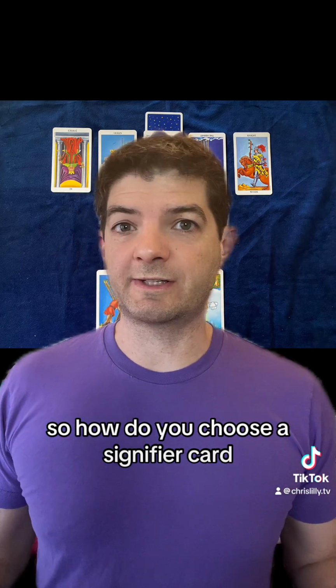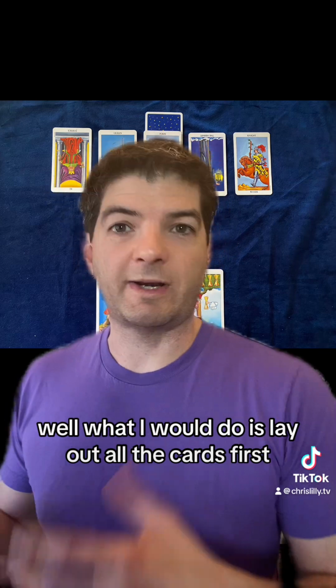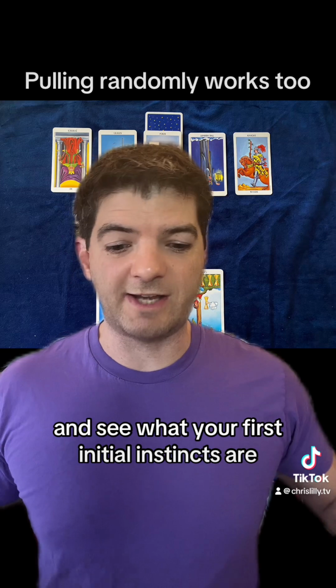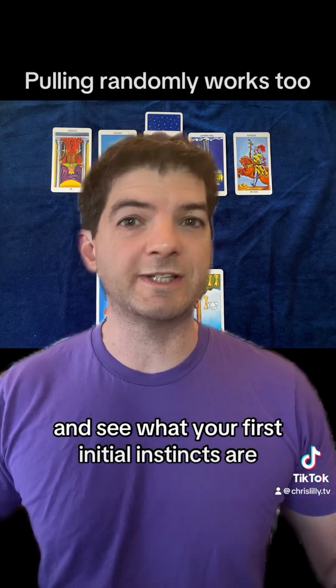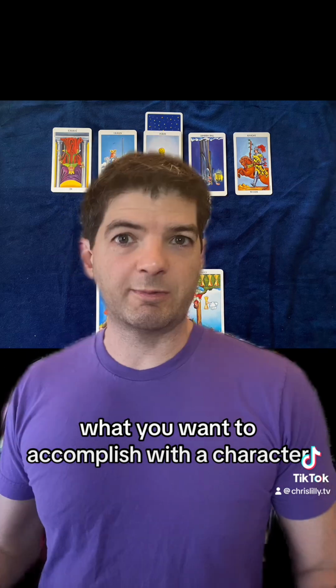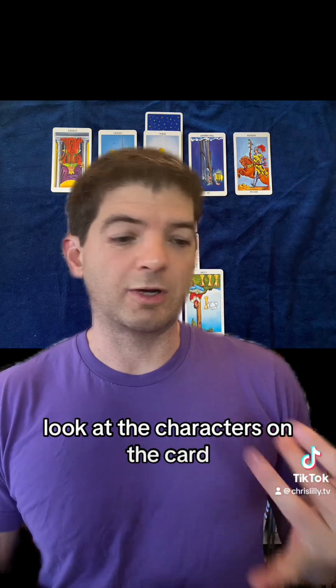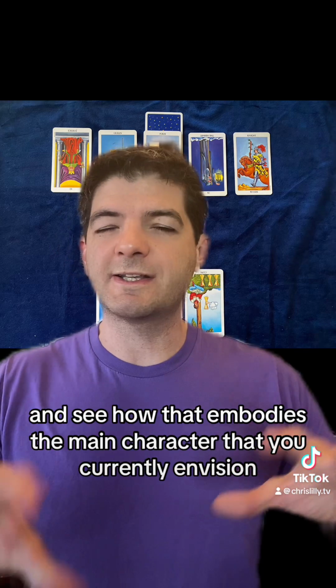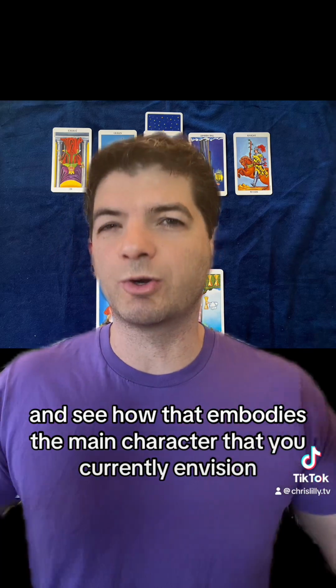So how do you choose a signifier card? Well, what I would do is lay out all the cards first and see what your initial instincts are of what you want to accomplish. With a character, look at the characters on the card. How are they dressed? What are they doing? And see how that embodies the main character that you currently envision.